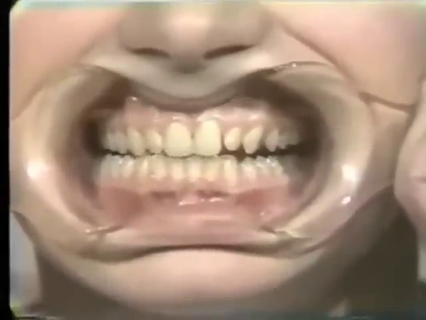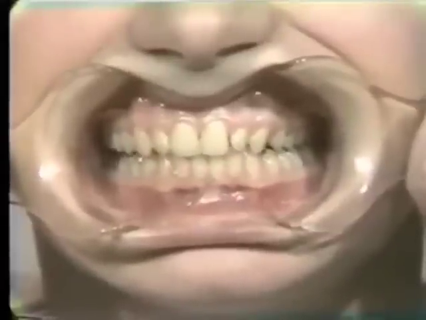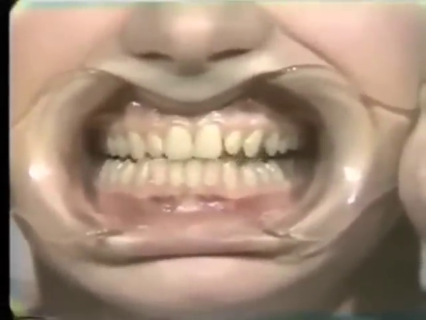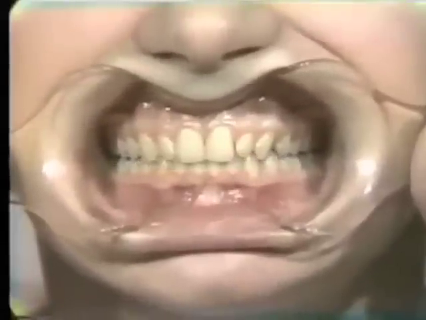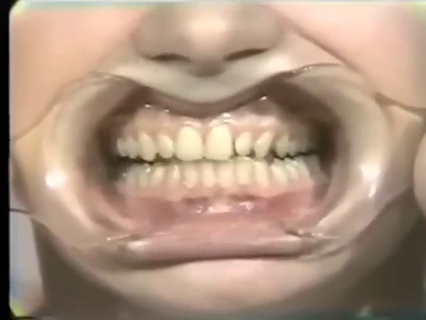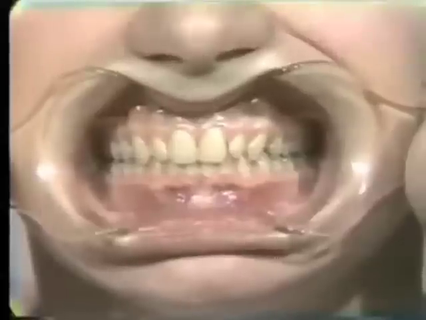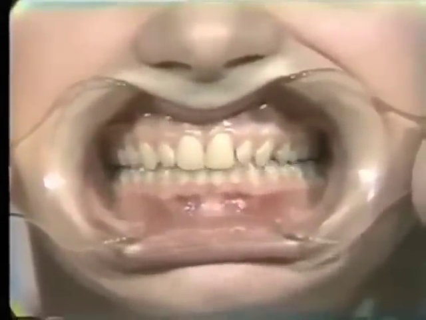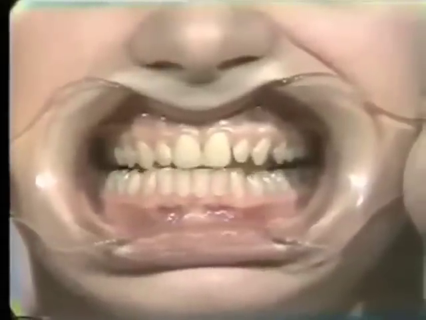That is, the right-hand side is in working movement, the left-hand side is in balancing movement, and so on. Here the effect of the working condyle and the balancing condyle come into play.